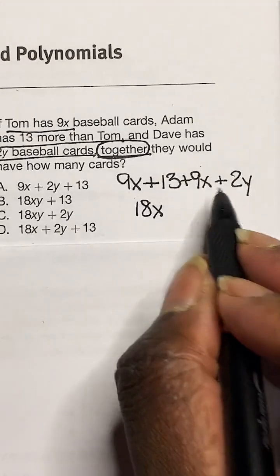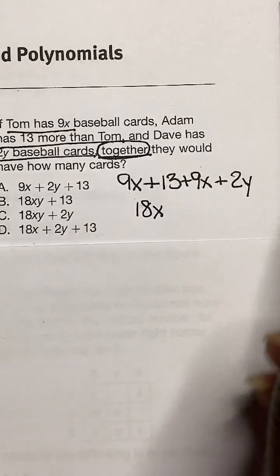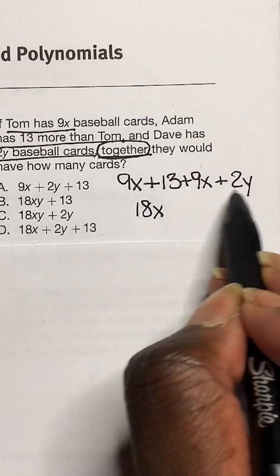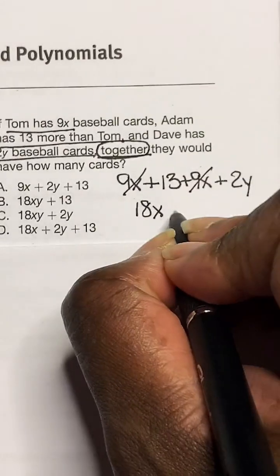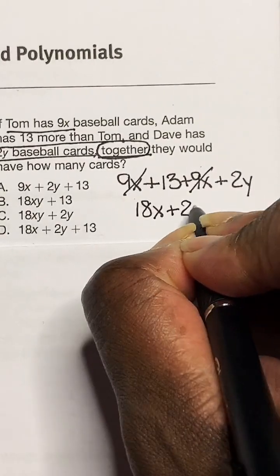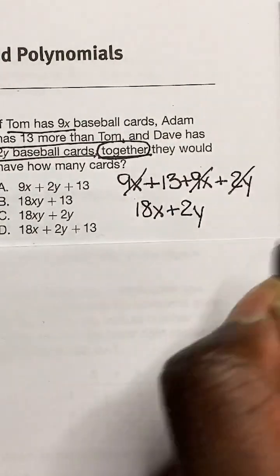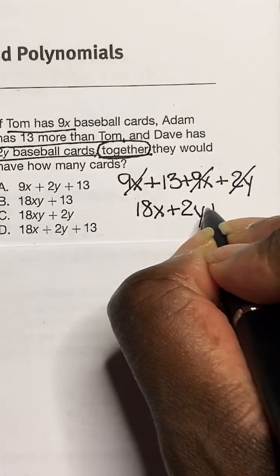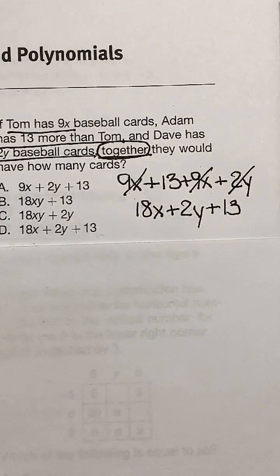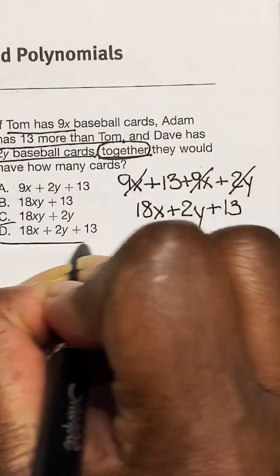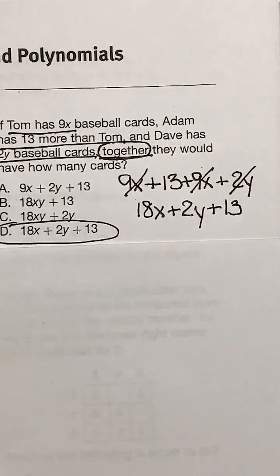All we're doing is adding. Now, I don't have any other y, so I only have 2y, so I just need to bring that down. And then the 13, because all you're doing is combining like terms. So your answer is actually going to be D.